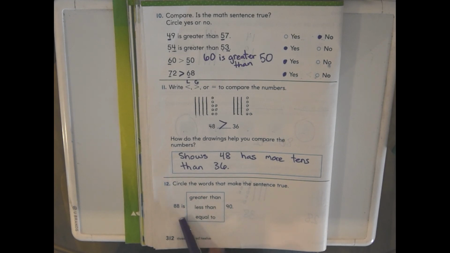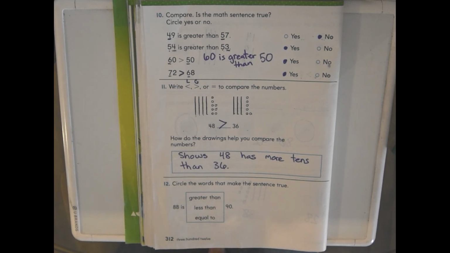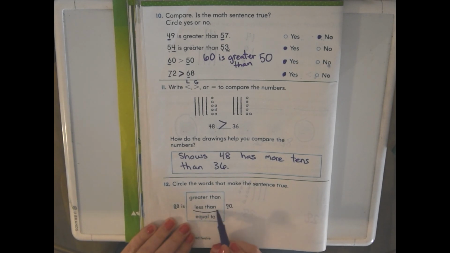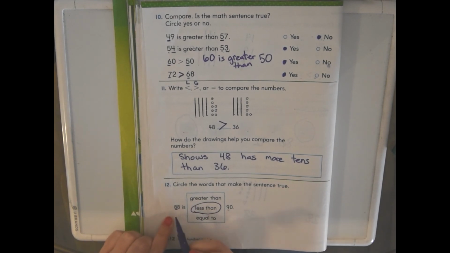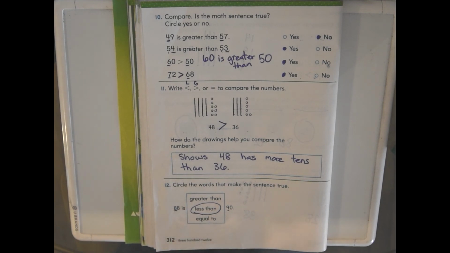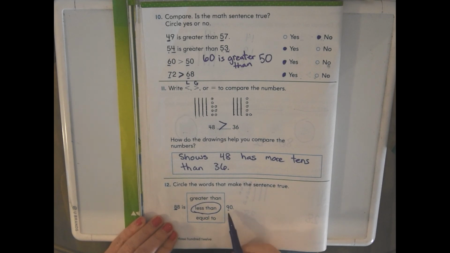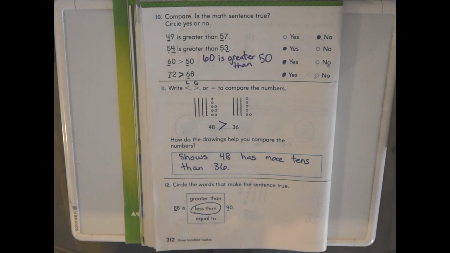Is it greater than? Is 88 a bigger number than 90? Well, look at the tens. No, right? Because 90 has more tens than 88. How about less than? Yes, it's less than because 88 has less tens. Remember, you start with the tens place. Okay, 88 has less tens than 90, so it is less than.